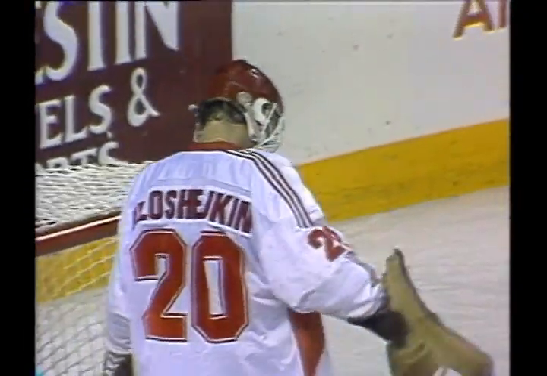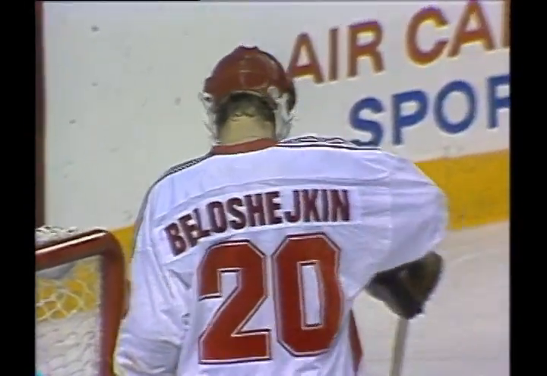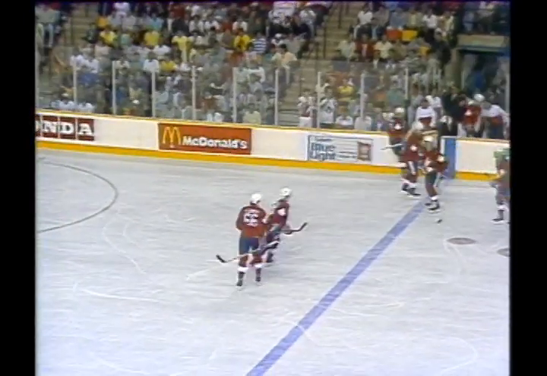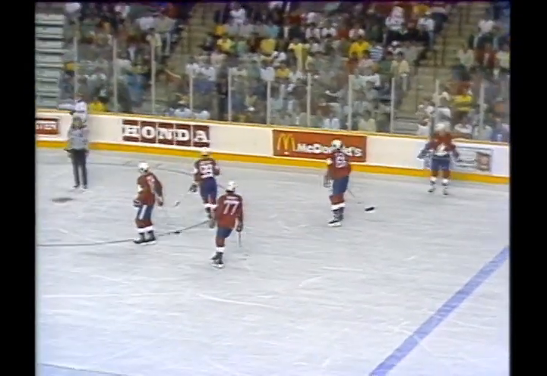Now a big face-off down on the Soviet end. We played 6:29 of overtime. And Canada sending out a new line. Gretzky, Lemieux, and Goulet.